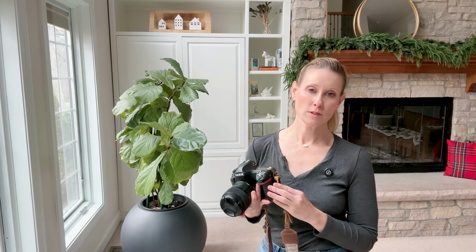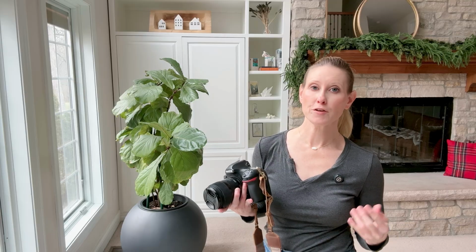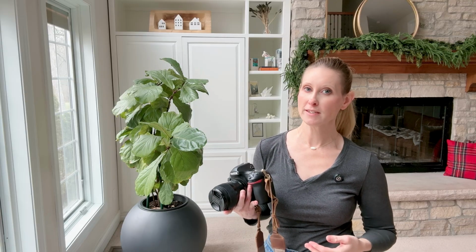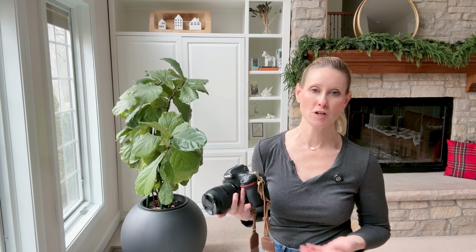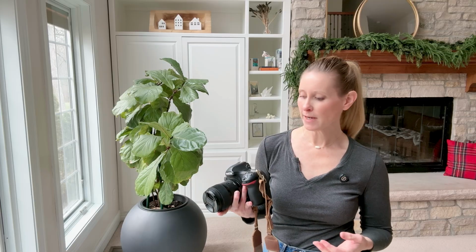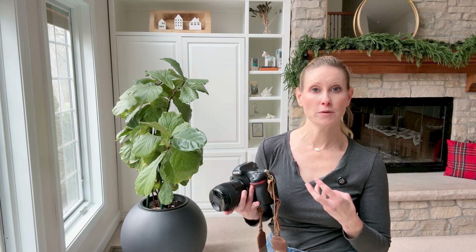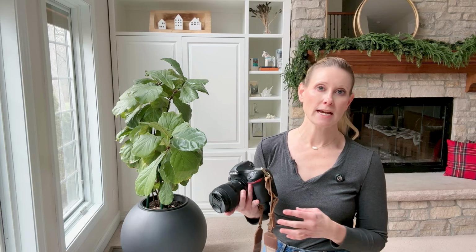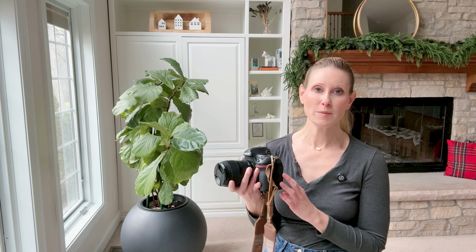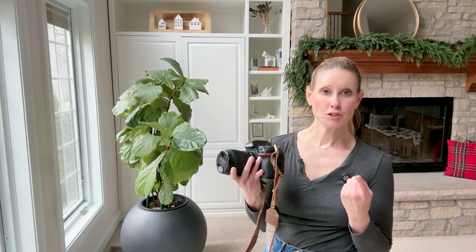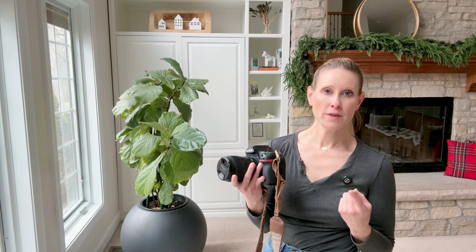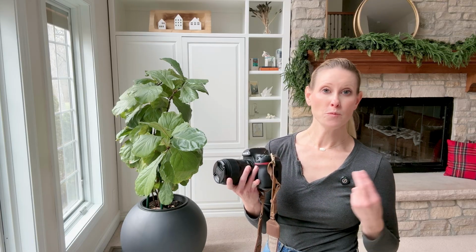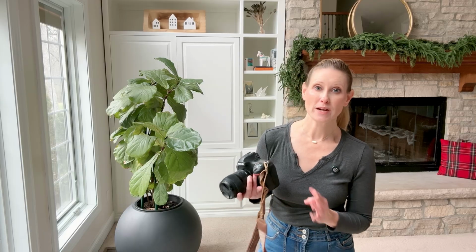Switching to manual mode is going to make a huge difference in how your photos look. It's going to take you from looking like an amateur to looking like a professional almost immediately. It's just a matter of figuring out how the three components work together, and it's really not that difficult. I am self-taught, and just playing around for a month, I became much more comfortable with my camera. Just remember, aperture has to do with light and depth, shutter speed has to do with movement, and ISO has to do with brightness and noise.